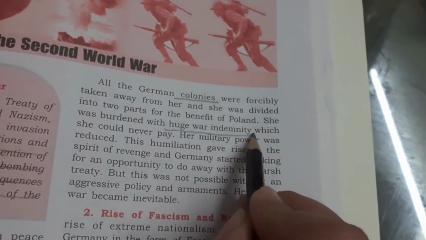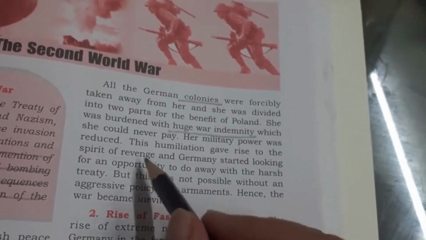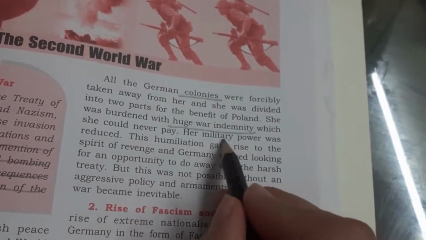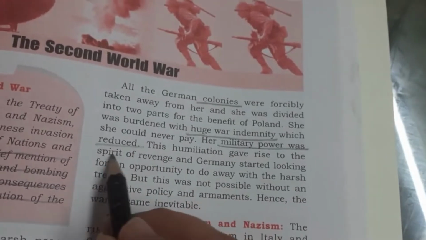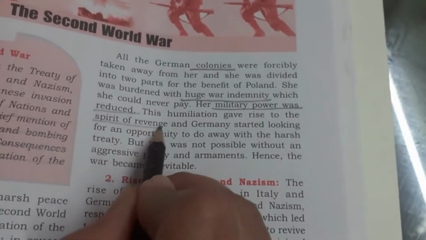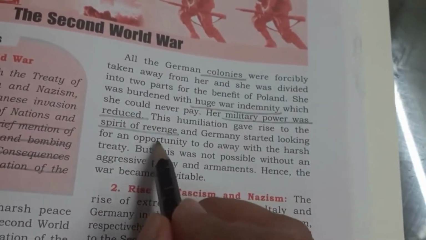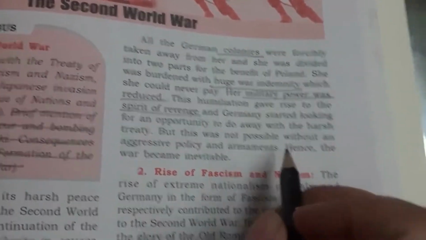These kind of keywords you must use. Her military power was reduced. This also you can use as a point. And then use this led to the spirit of revenge. And Germany started looking for an opportunity to do away with the harsh treaty.